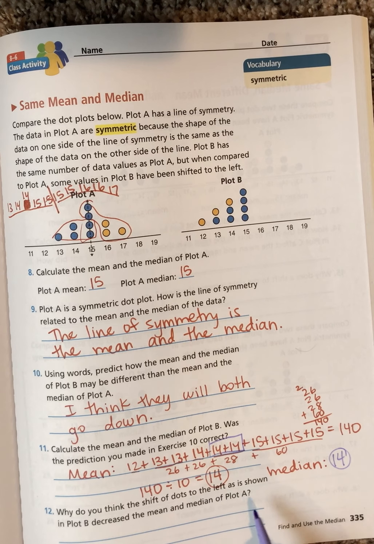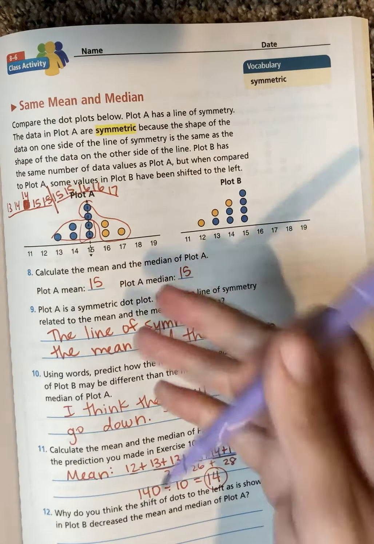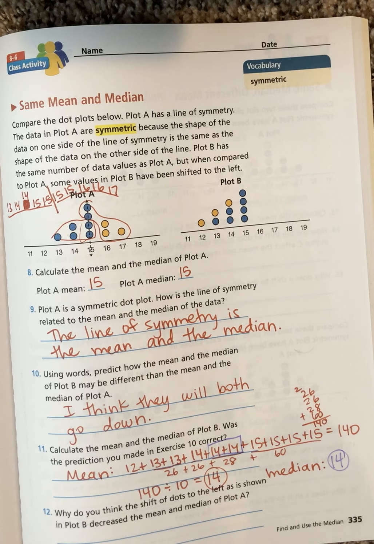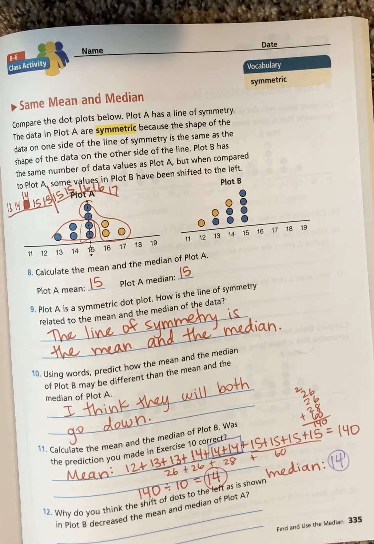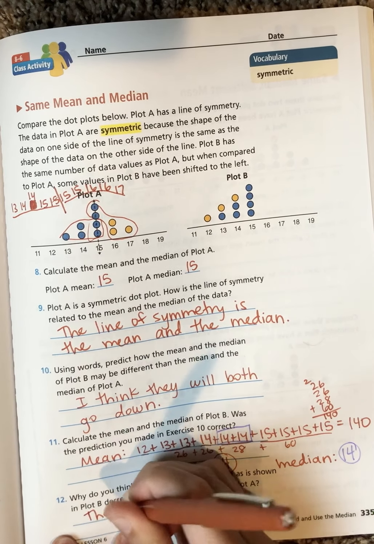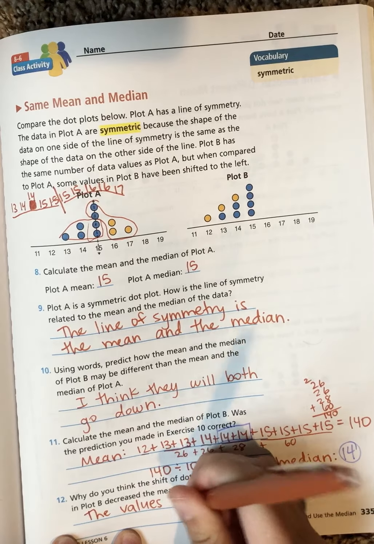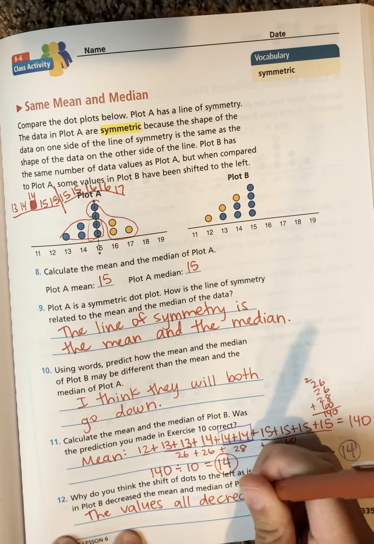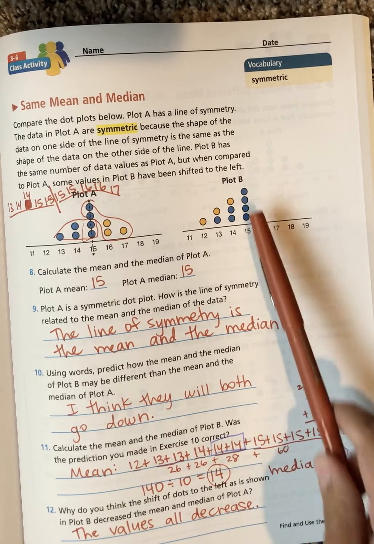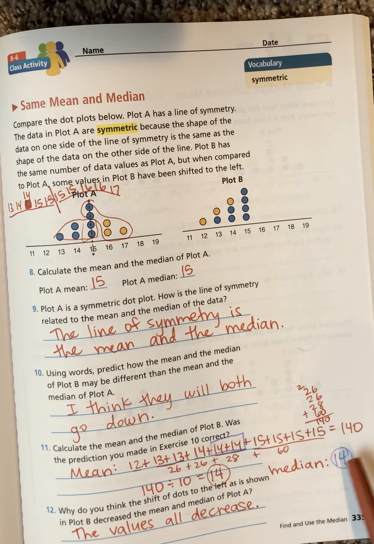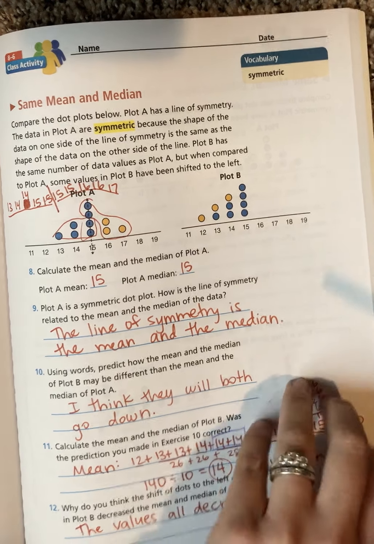Why do you think the shift of dots to the left, as shown in plot B, decreased the mean and the median of plot A? So why was I thinking that when they moved to the left, those values would go down? I think the easiest way to say it is that the values all decrease. It just makes sense that if the values of your data decrease, then the values you use to analyze your data are going to decrease as well. So I'm just going to say the values all decrease.